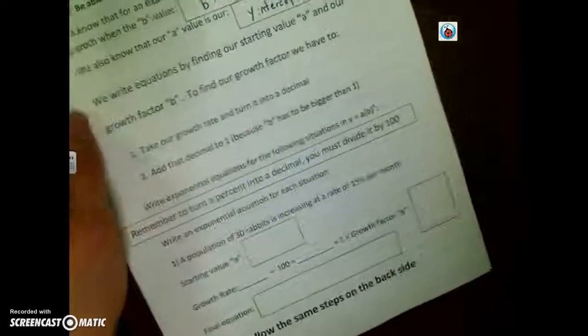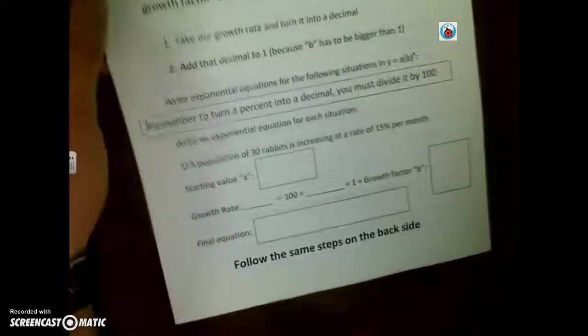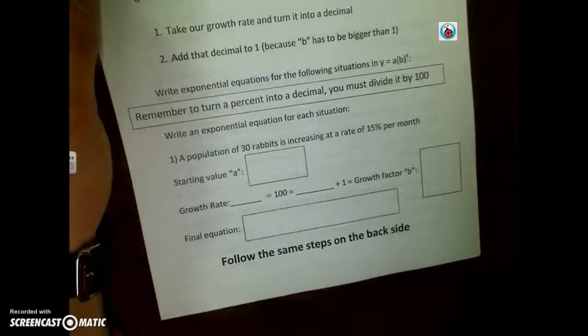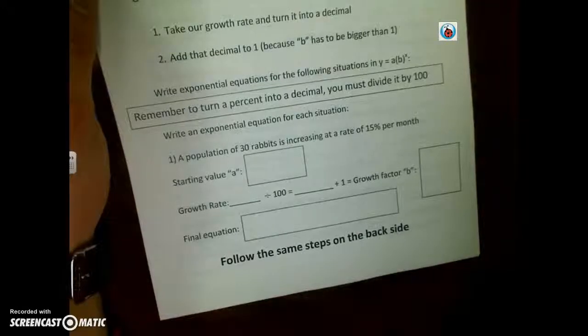Alright, so then it gives us a couple of instructions about how to write out these types of problems, but we'll do it by looking at this first example. Now what we'll want to do is go through and identify what is our starting value. And we can see from the problem that it tells us we have a population of 30 rabbits. Right there I see that 30.